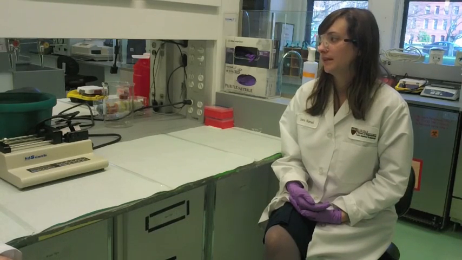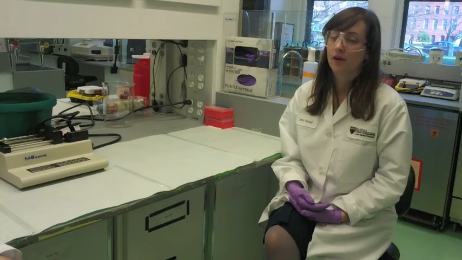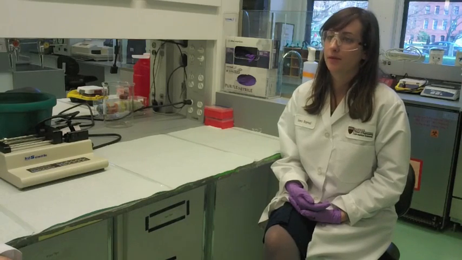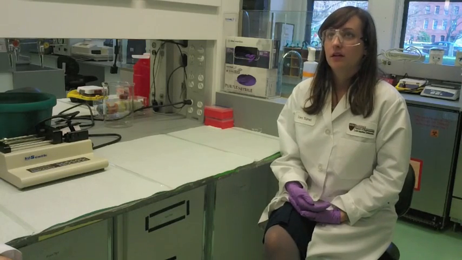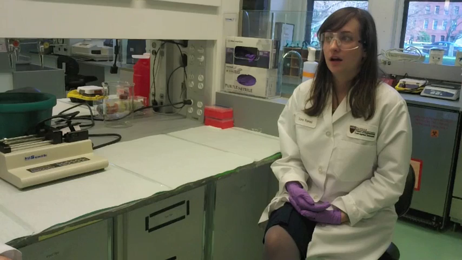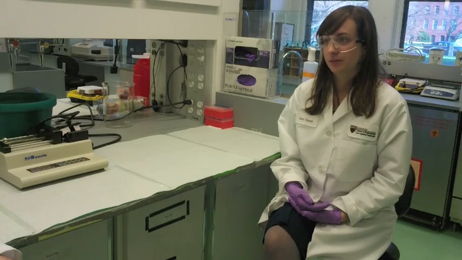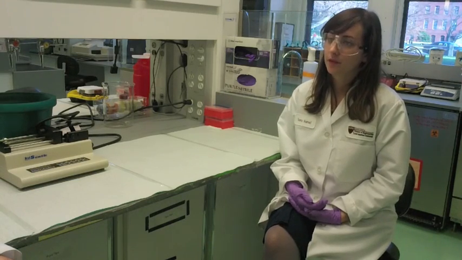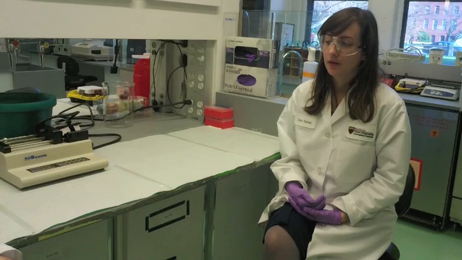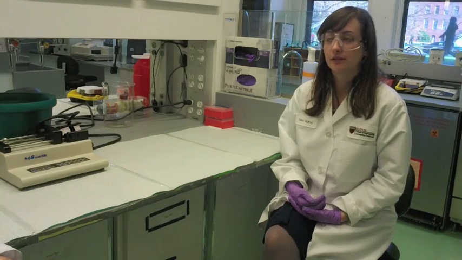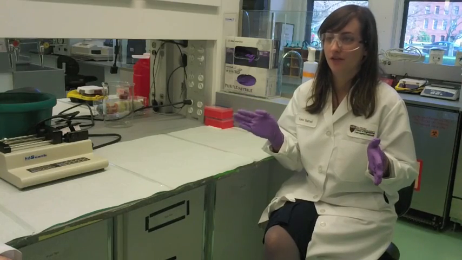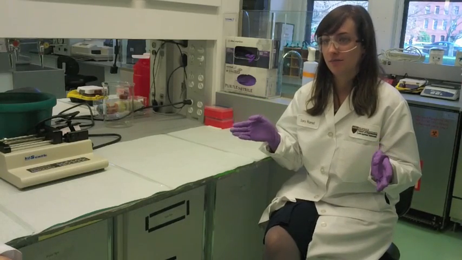So replacing the media, the whole protocol, you have to come in, warm up your media, depending on different circumstances, they can take about an hour, maybe a little less. But as far as passaging the cells goes, what I tell students is definitely have a 2-hour block of time where you're not going to be interrupted.